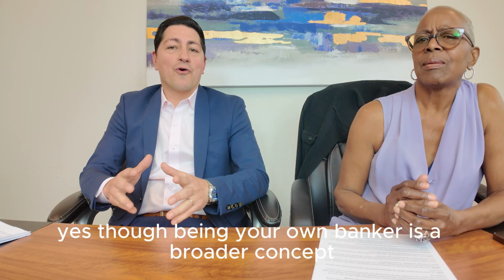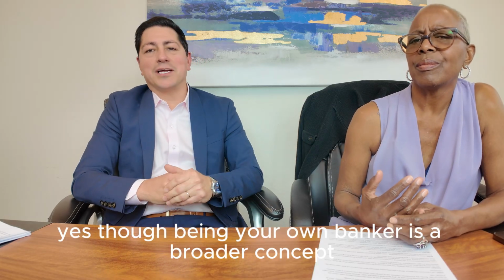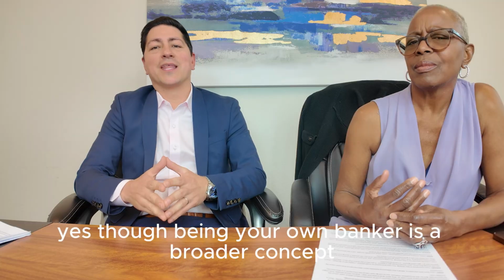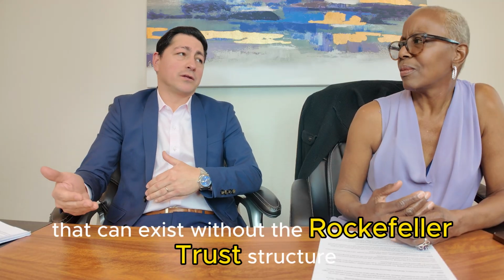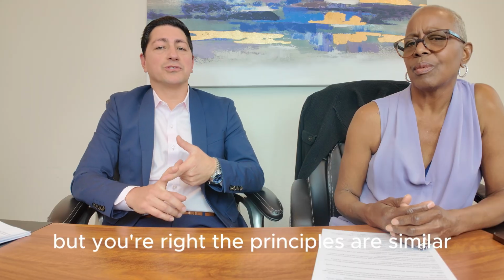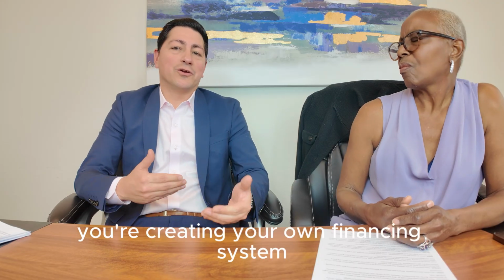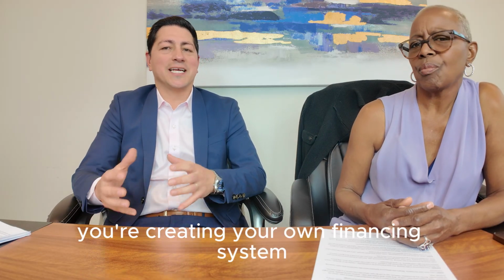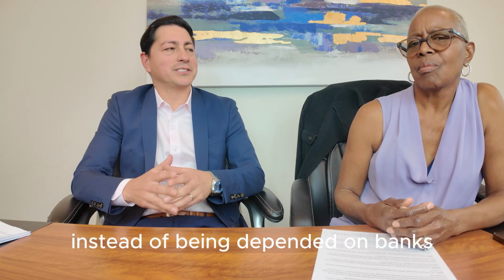Yes. Though being your own banker is a broader concept that can exist without the Rockefeller trust structure, but you're right. The principles are similar. You're creating your own financing system instead of being dependent on banks.